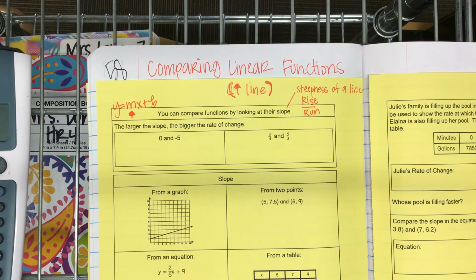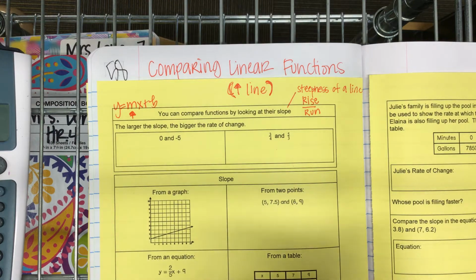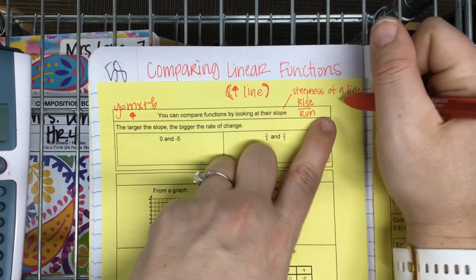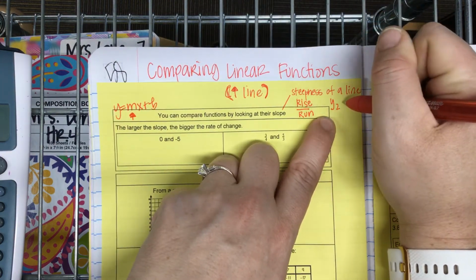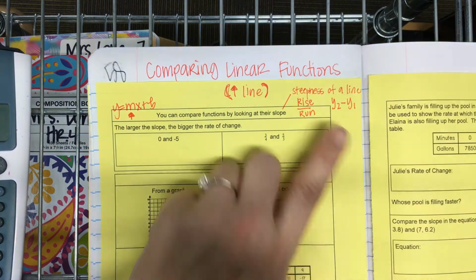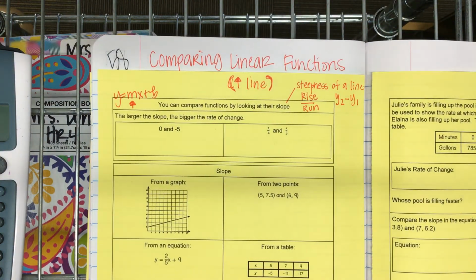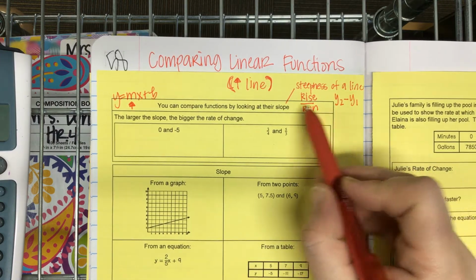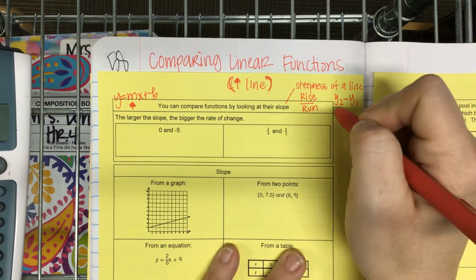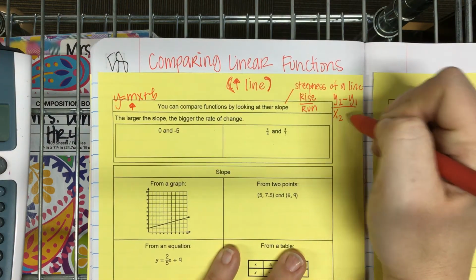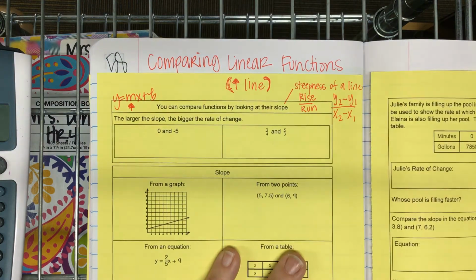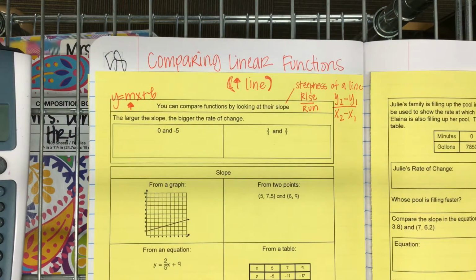Y2 minus Y1 over X2 minus X1. Y2 minus Y1, because which direction does the Y go in a graph? Up and down vertically, which is rise, over run. X is sideways, right? Left to right.